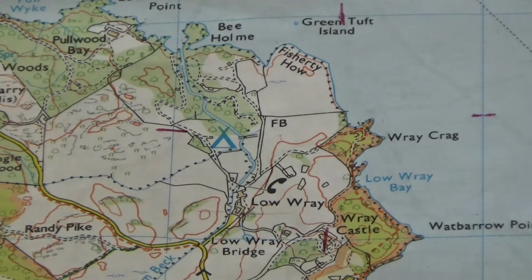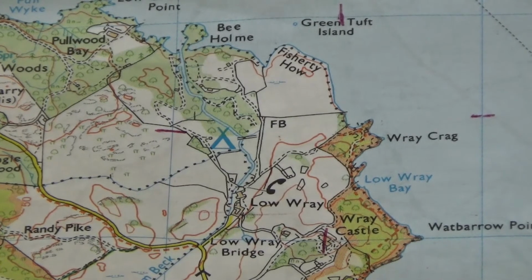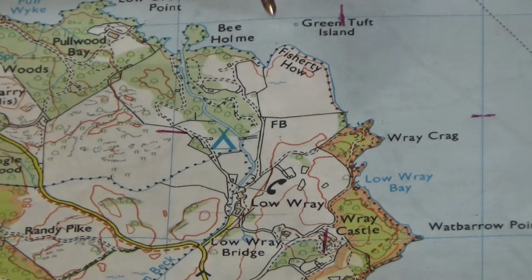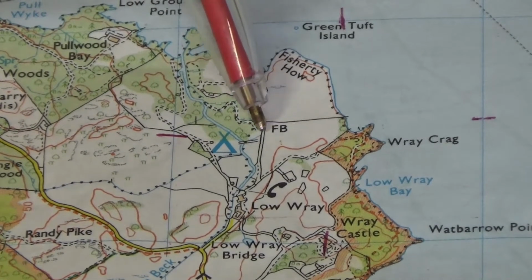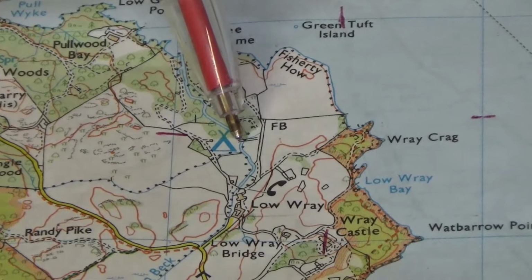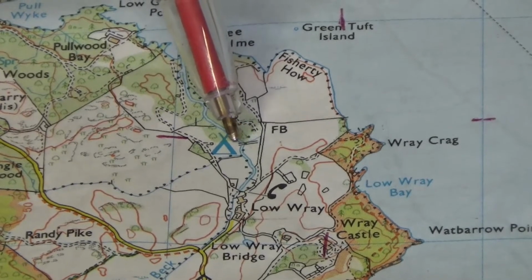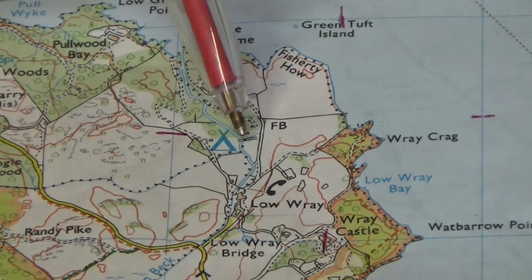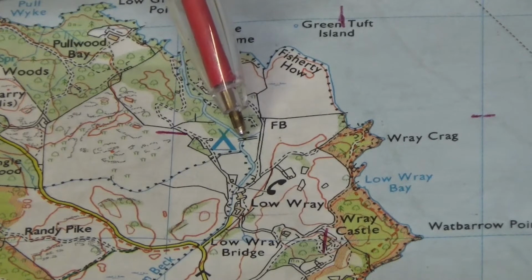Let's identify the footbridge. Okay, can you see the footbridge? Footbridge identified there, it's actually over the river. So we're going to get the 6-figure grid for that location there.